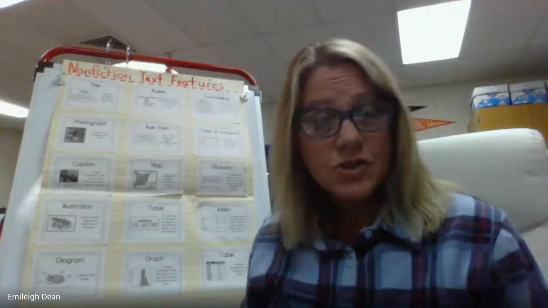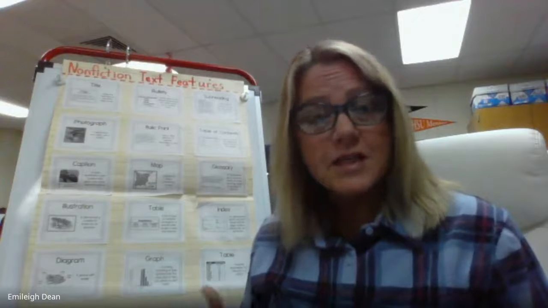Did you also know that authors use many text features? They add things into their article and passage to help us better understand, or it supports the main topic or the main idea of the text. I want to show you an example.